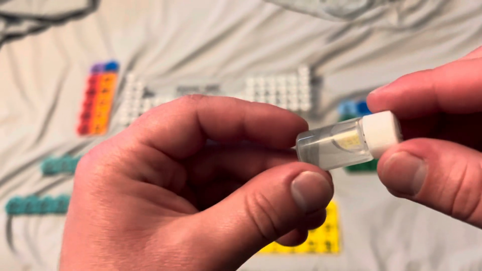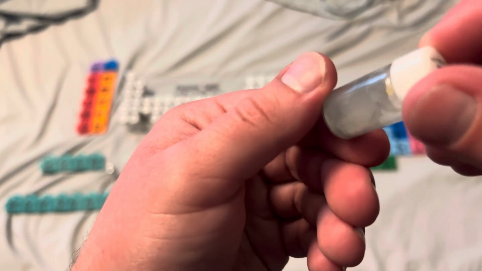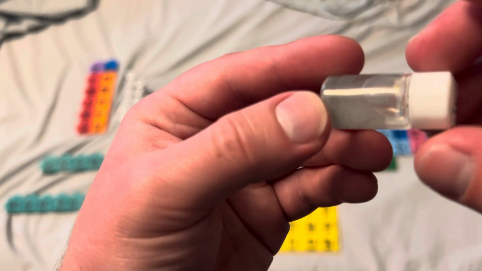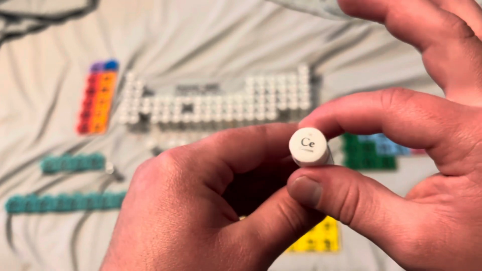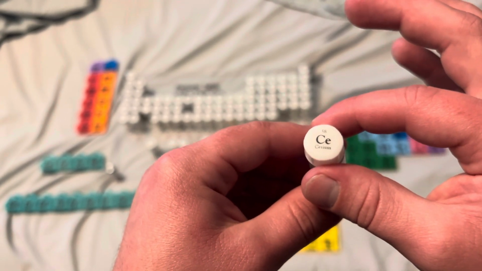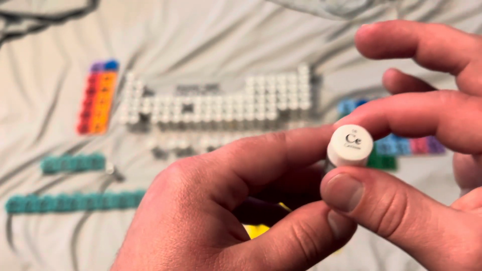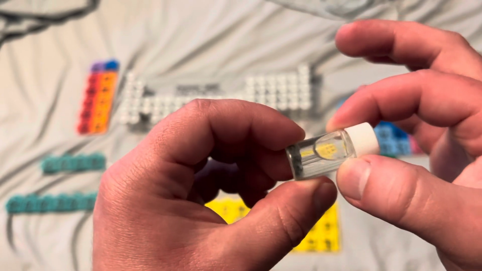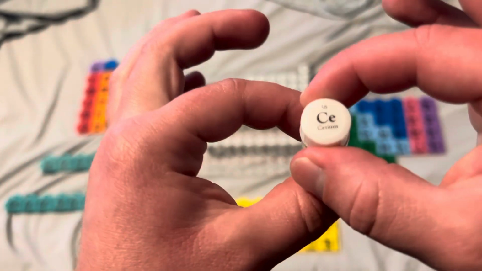Lanthanum. Highly oxidized lanthanum. You can see it in there though. The mineral oil doesn't really stop it from being oxidized because the oxygen still gets through, but I guess it slows it down. I'd still like to see what it looks like outside of the mineral oil though.